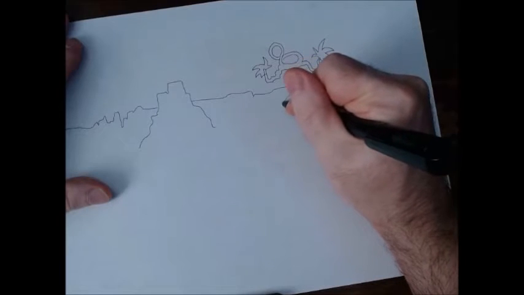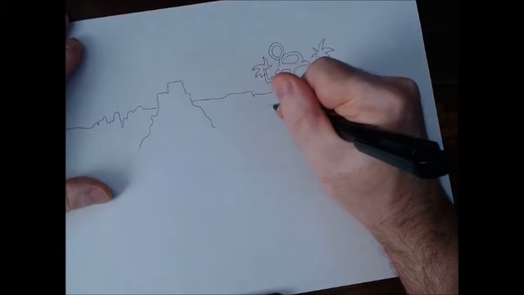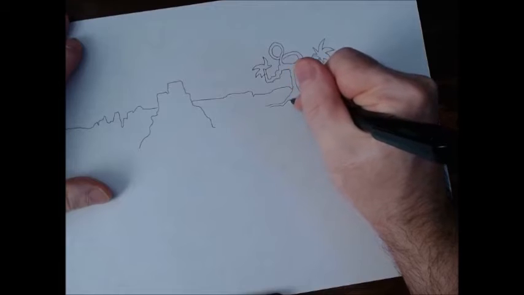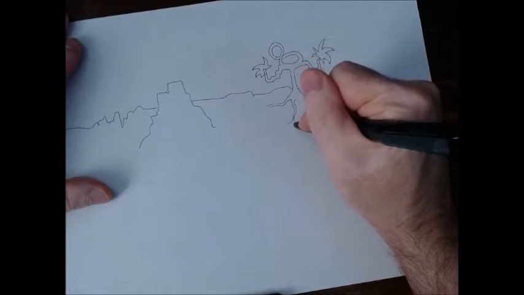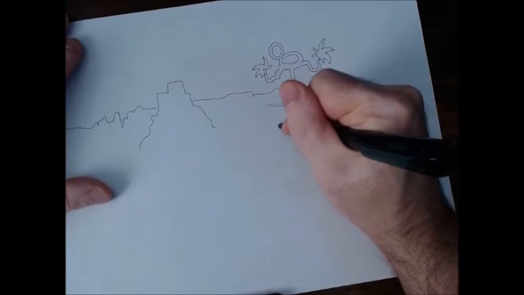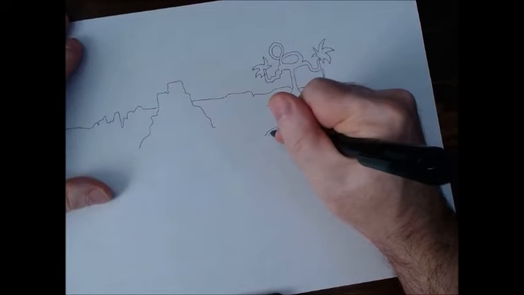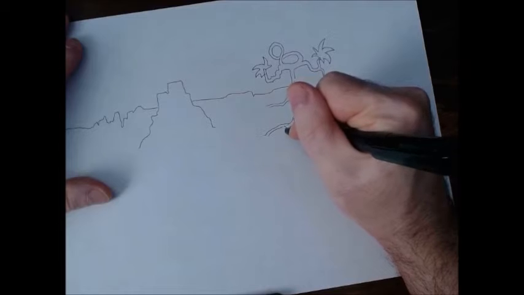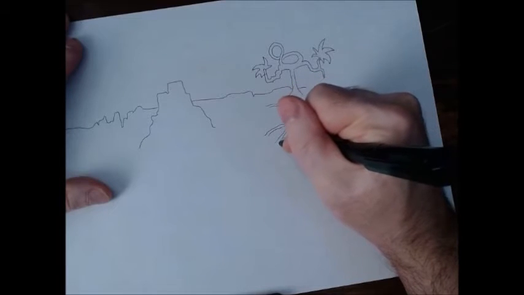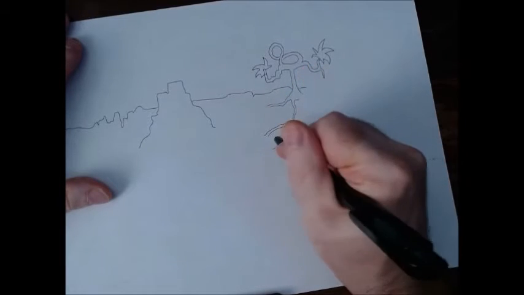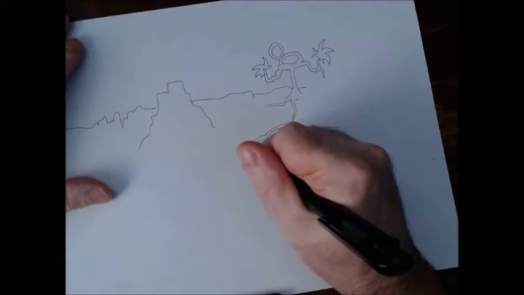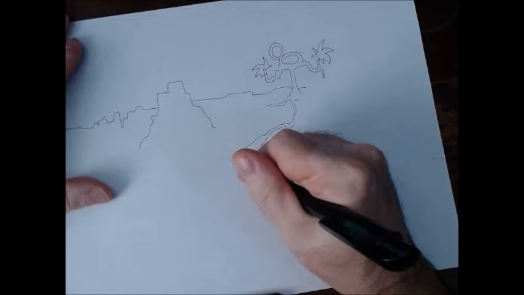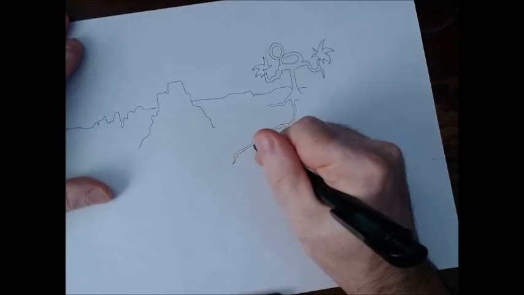And the roots. I want to make these roots really long, like going all the way into the middle ground area. They're so long because this is a dry place, and these roots are seeking out water.